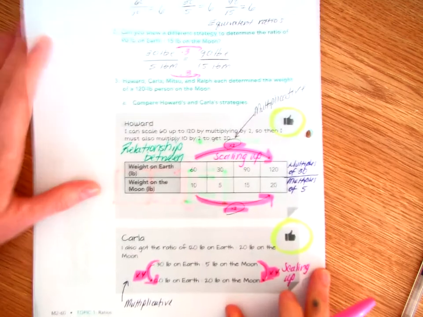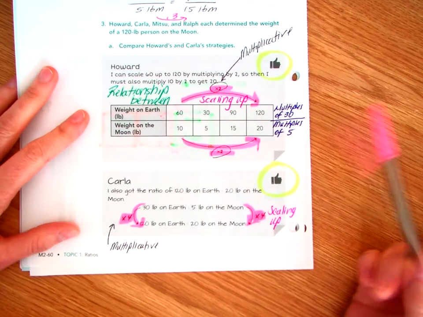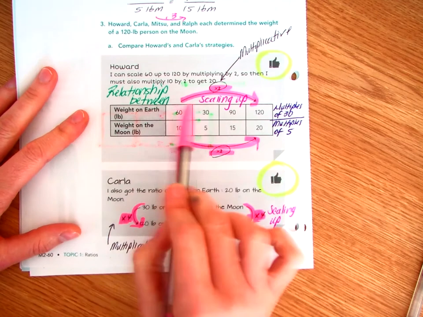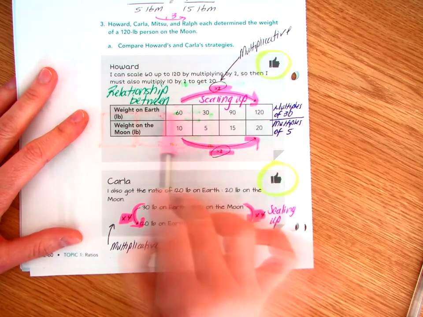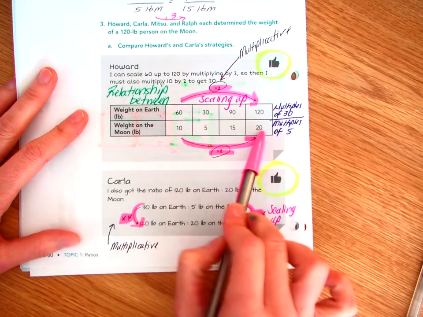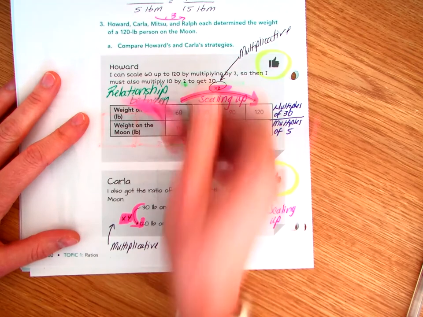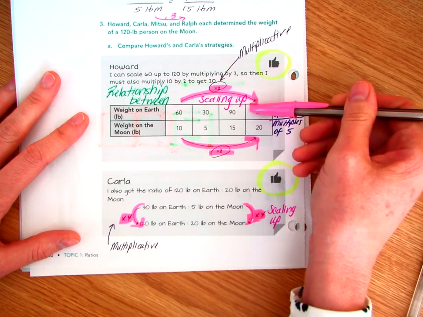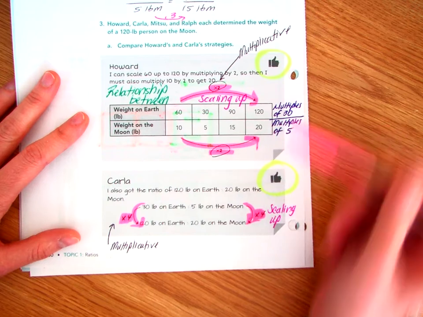Then we went into further notes about Howard and Carla. Ultimately, they were both scaling up, but Howard's table shows how you are counting by multiples of 30, although they're not in order. And for the Moon, you're counting by multiples of 5, although they're also not in order. The weight of the Earth is counted on a different scale than the weight of the Moon. That's how double number lines work as well.